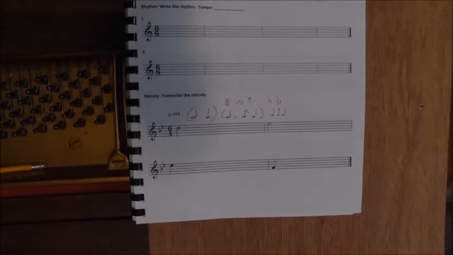I'll play it again. 1 and a 2 and. Rewind it and listen to it maybe 4, 5, 6 more times and work through it interval by interval.